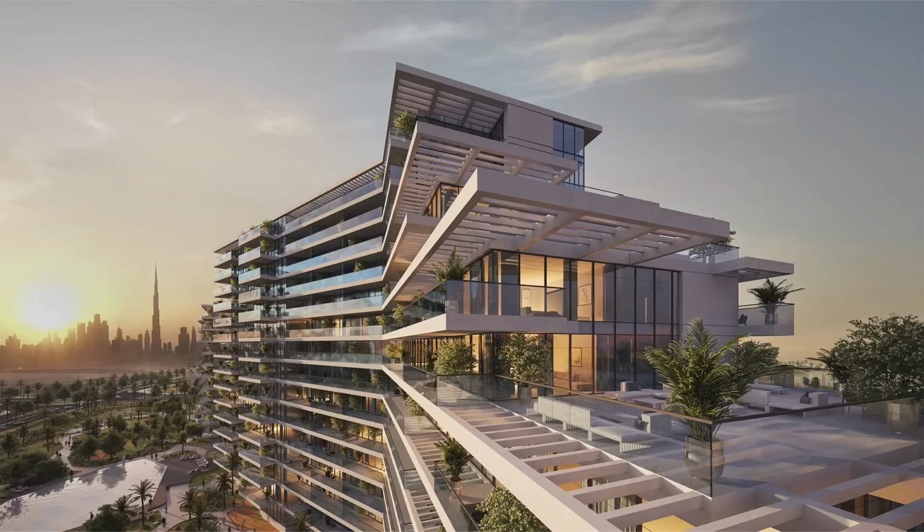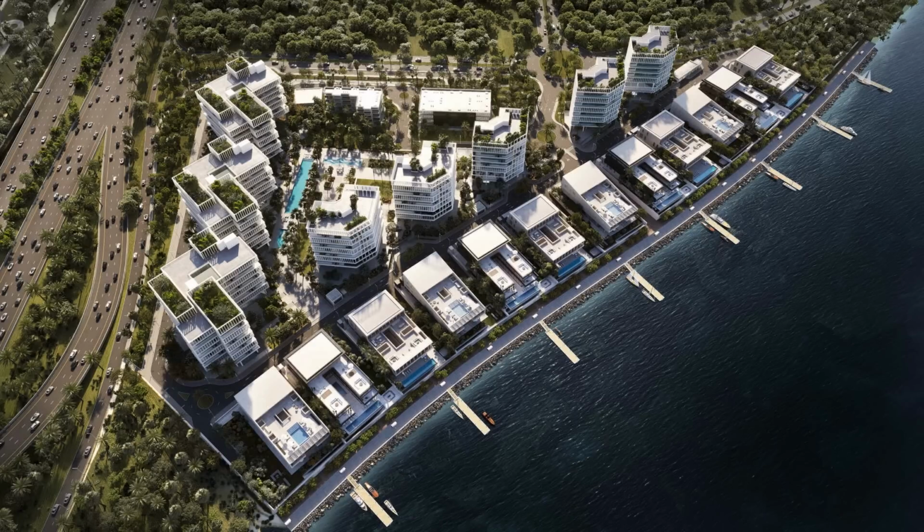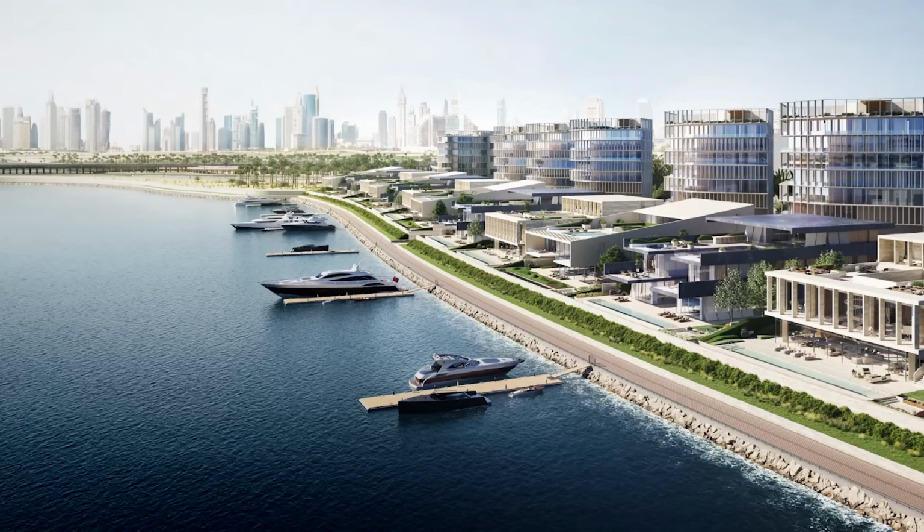With a few exceptions such as the Kempinski Residences The Creek at 3000 dirhams per square foot and the Ketura Resort by MAG, which consists of branded residences by Ritz-Carlton that come at 4800 dirhams per square foot. And also, it has 12 mega mansions on the creek.